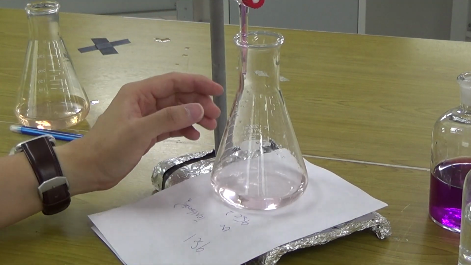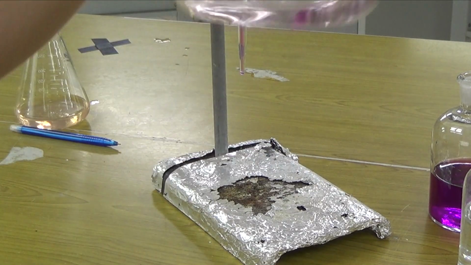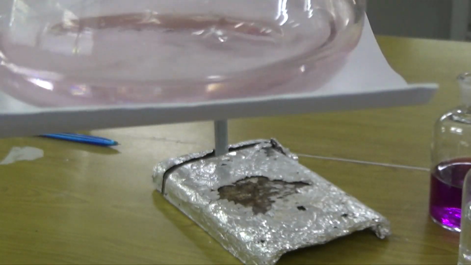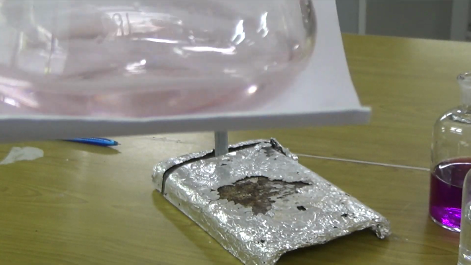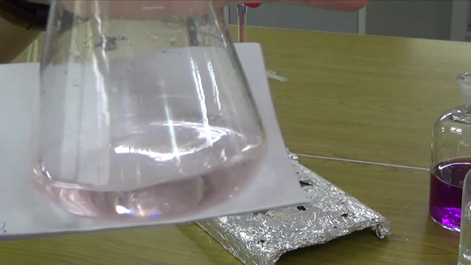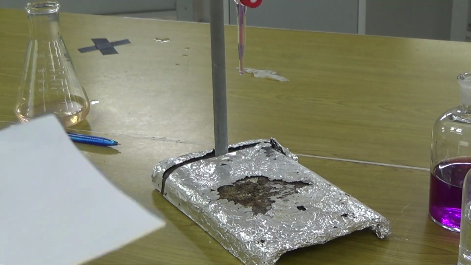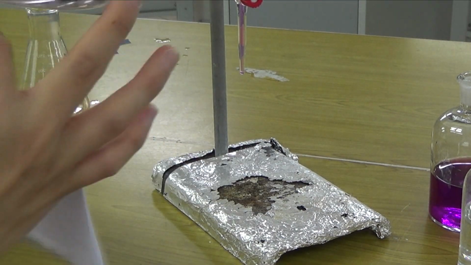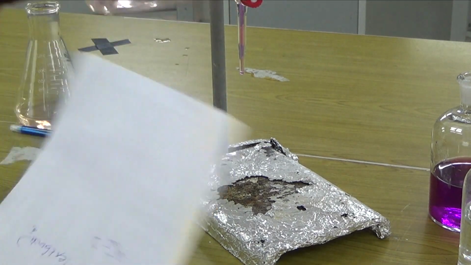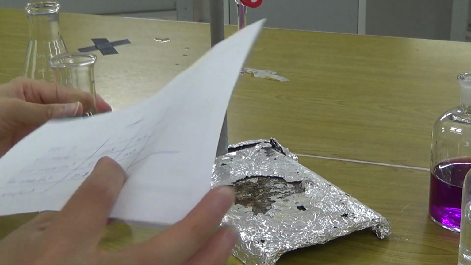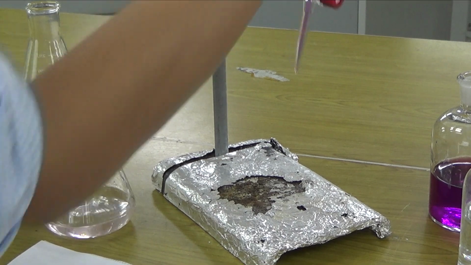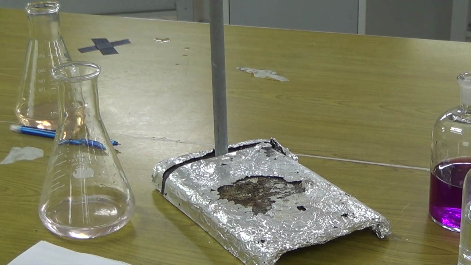It's quite light, yeah. It's really, really light, but hopefully you can see that it's getting a little bit more pale pink now. This is a permanent pale pink, because this is supposed to be purple. When you only have one extra drop, it's not going to be purple, it's going to be a little bit pale pink as a result of it.